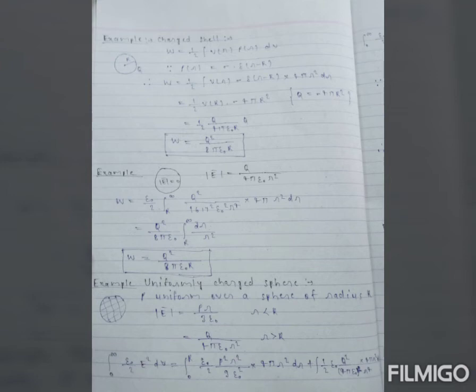and it is equal to total charge q over 4πε0 r square for r greater than R.